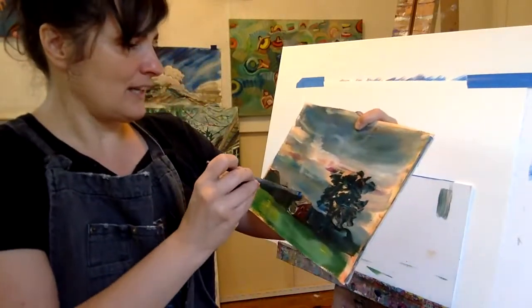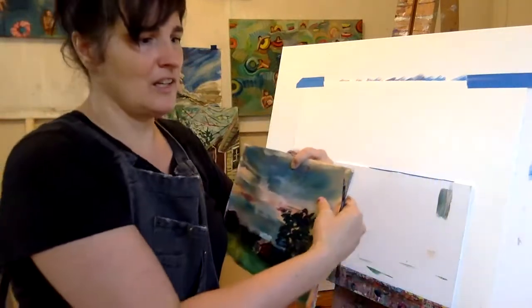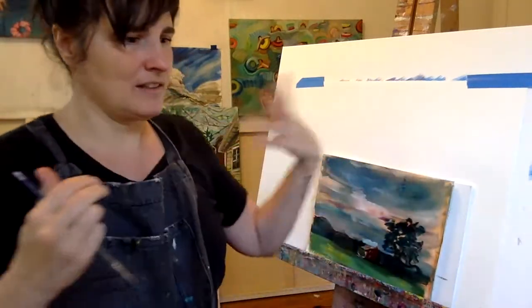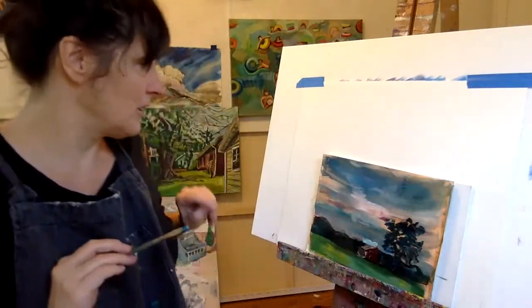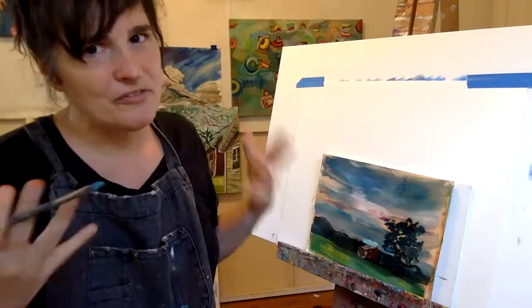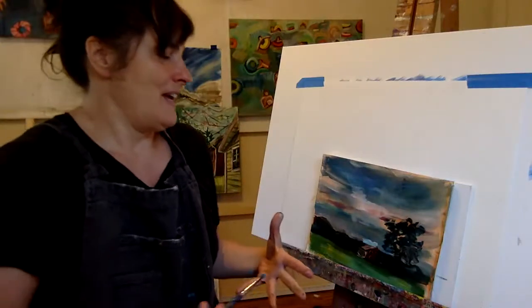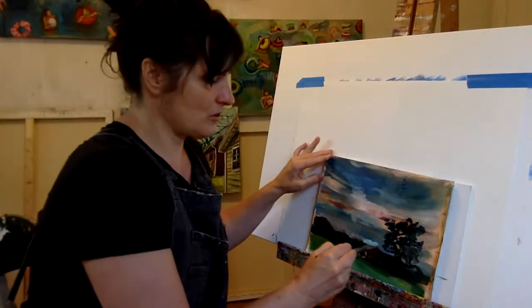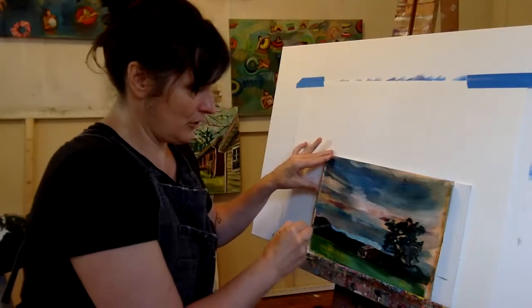But at some point, I like to just abandon the photograph. I'm not going to use a photograph anymore. I'm just going to look at this, remember the feeling of this place where I was, and just come up with an interesting painting from here.